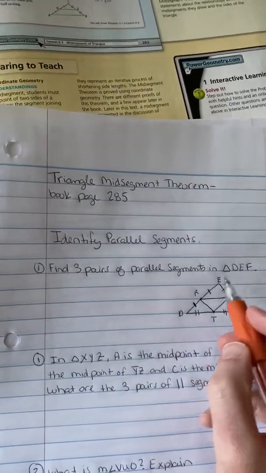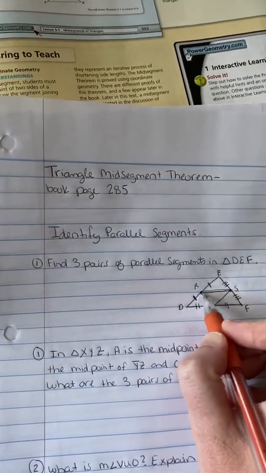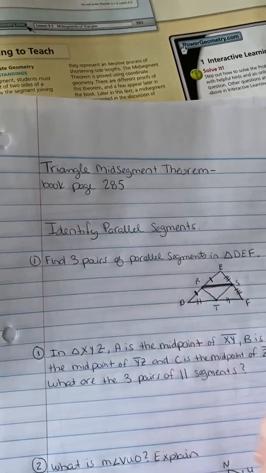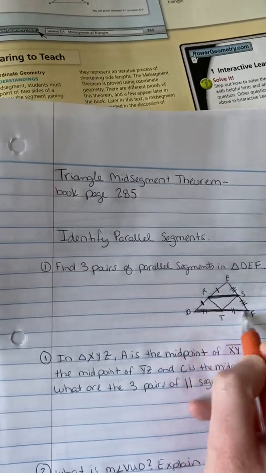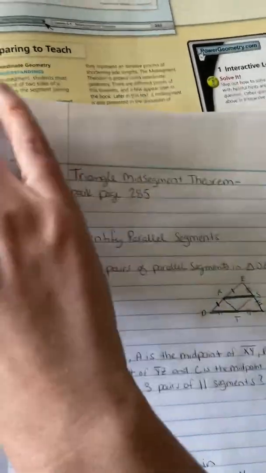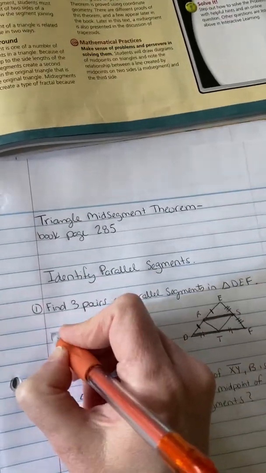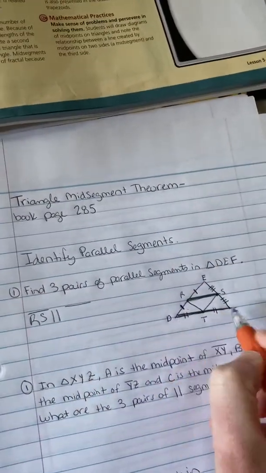So if we're looking at RS, that's the midsegment. It's going to be parallel to this third side down here, so DF. So we know that RS is parallel to DF.